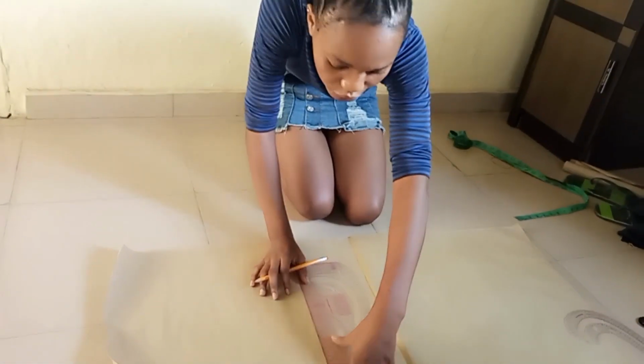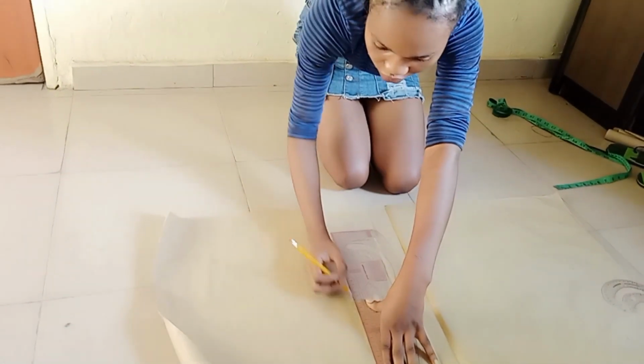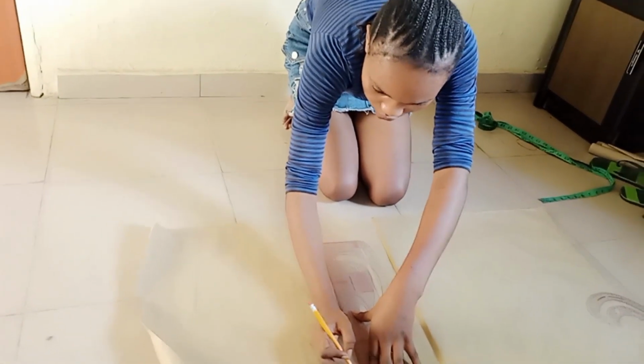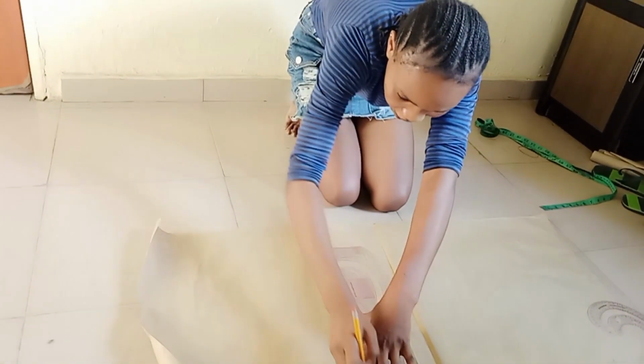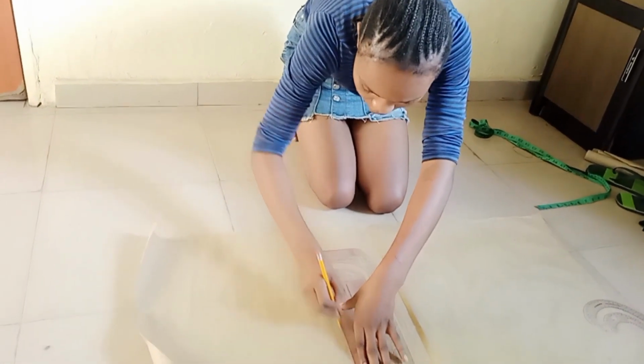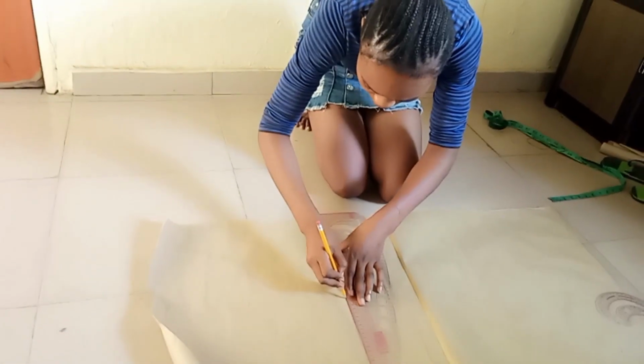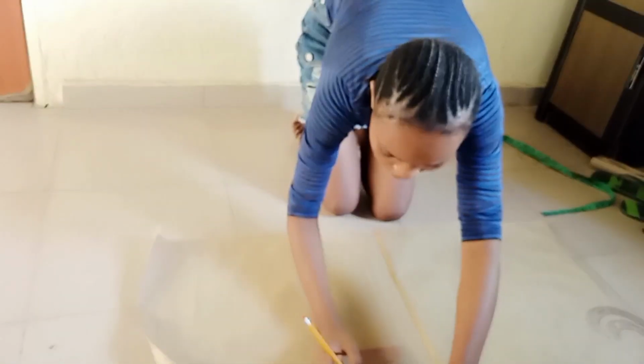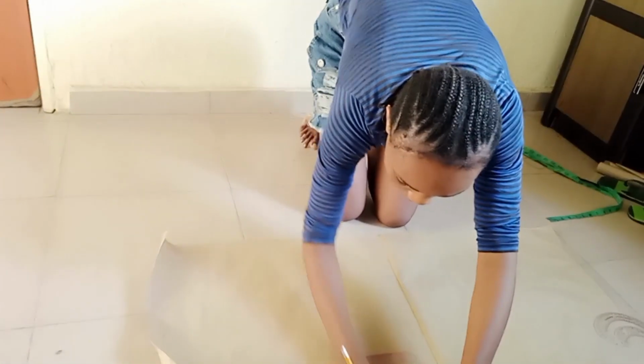If you have a ruler, you can use a ruler too. So just as you can see, rule it straight, so that when you want to draw your design, you can get the accurate shape. Rule it straight, the mark line that I marked.